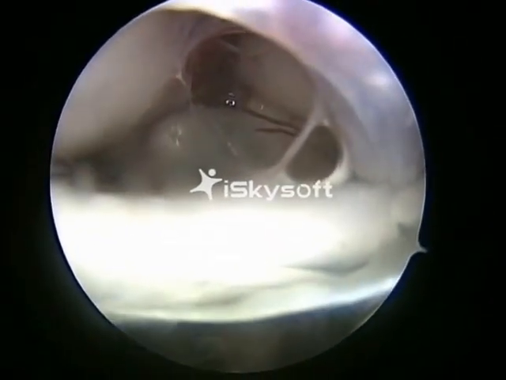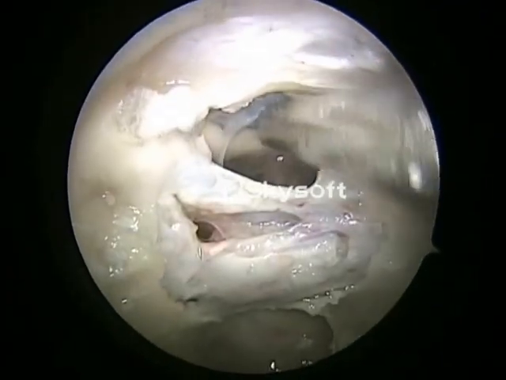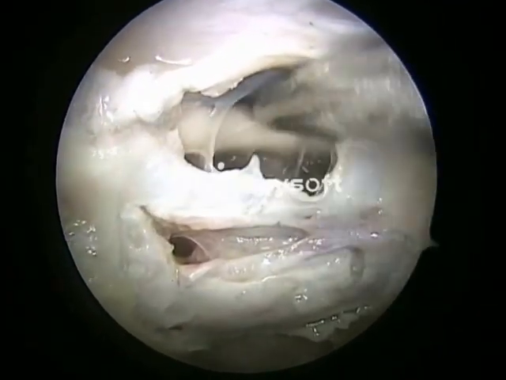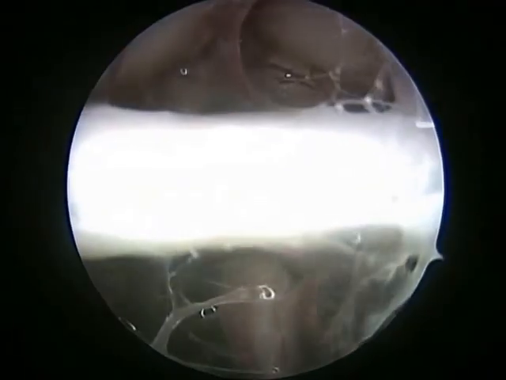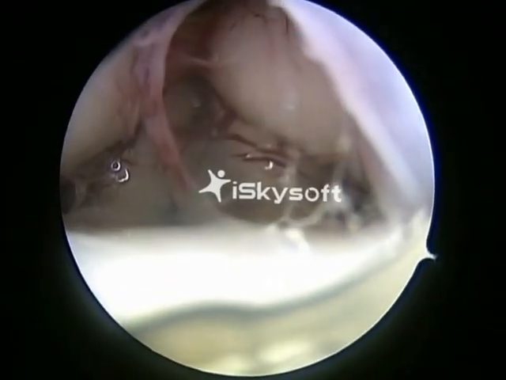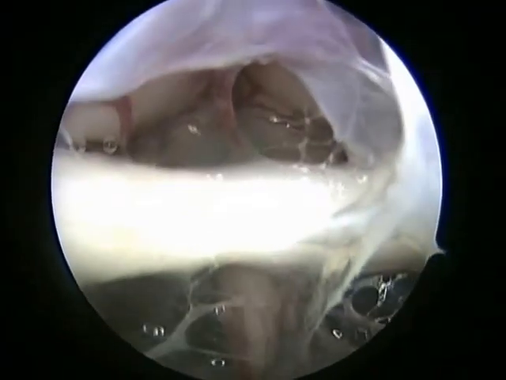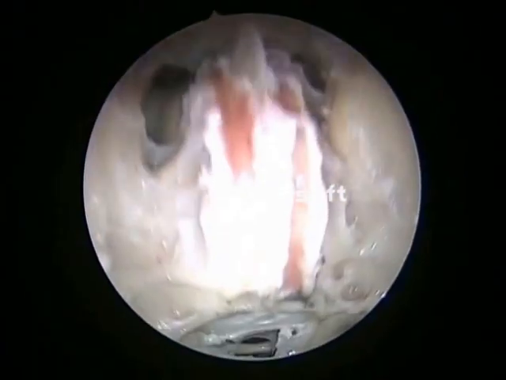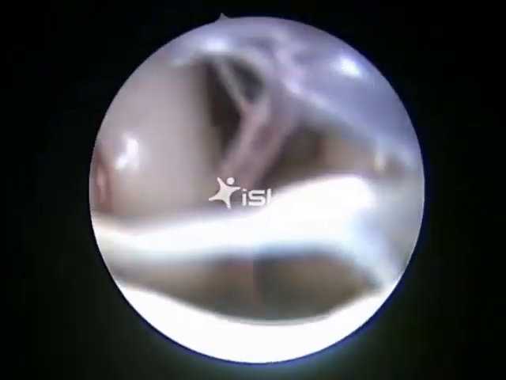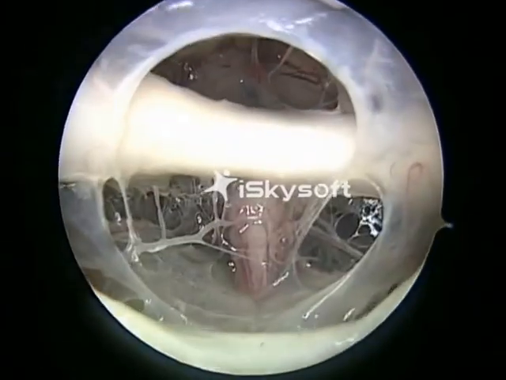Now we are seeing the suprachiasmatic region. This approach is a very useful approach for tumors going above the optic chiasm. That's the suction tip being used just above the optic chiasm. The pituitary stalk very clearly seen. We're using a 30-degree telescope now. The skull base, the suprachiasmatic region. You can now have a look at the pituitary stalk, the optic chiasm.